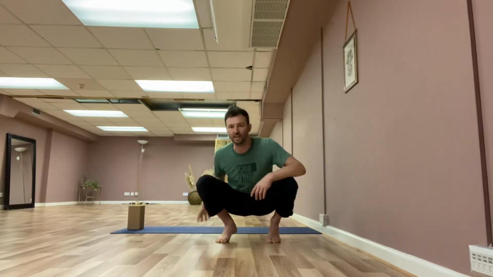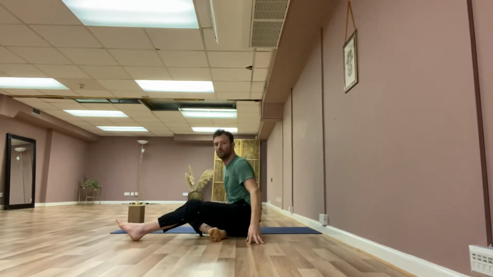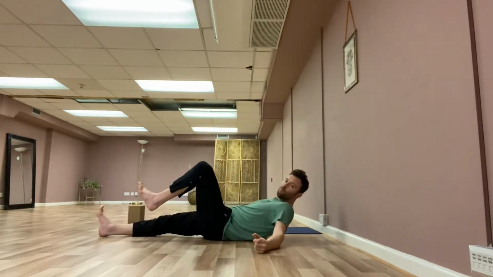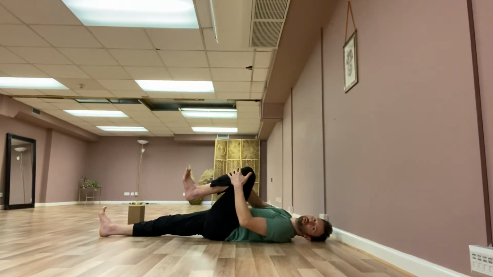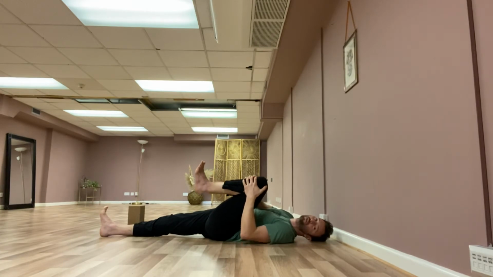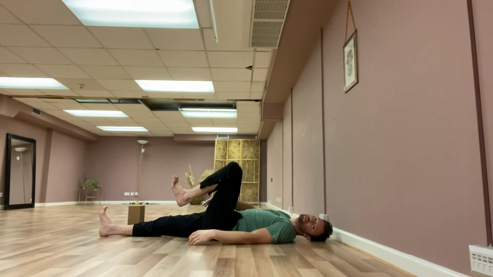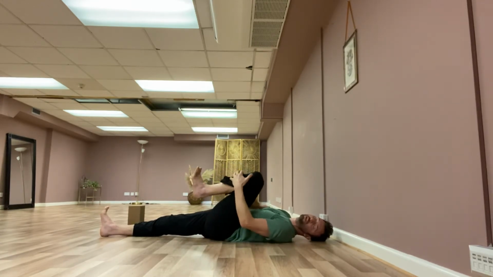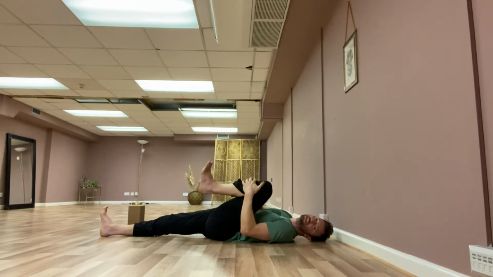So active range of motion would be, let's start with passive range of motion. Your passive range of motion would be the range of motion that you could achieve while moving your joints passively into a certain position. So from here, again, I'm moving my hip into hip flexion. The floor is stabilizing my spine. So this is just pure hip flexion here.